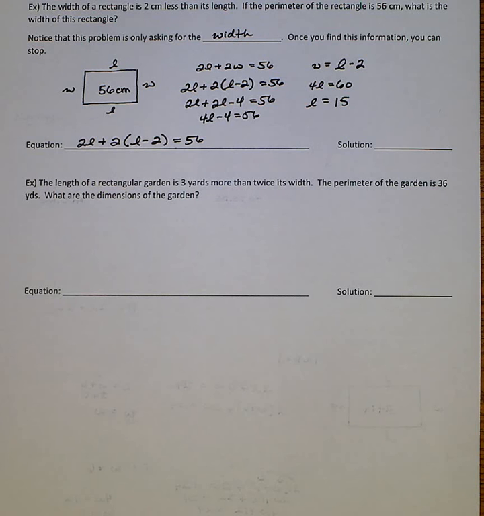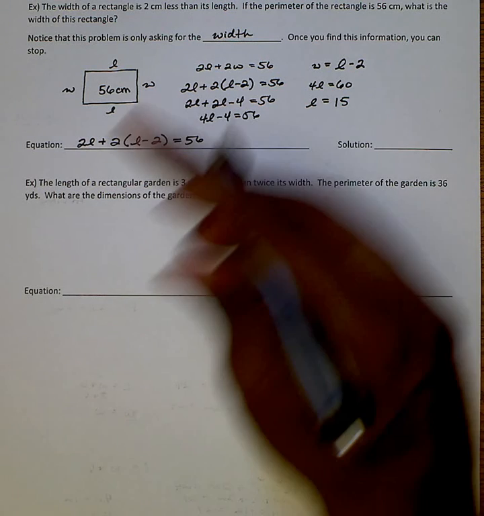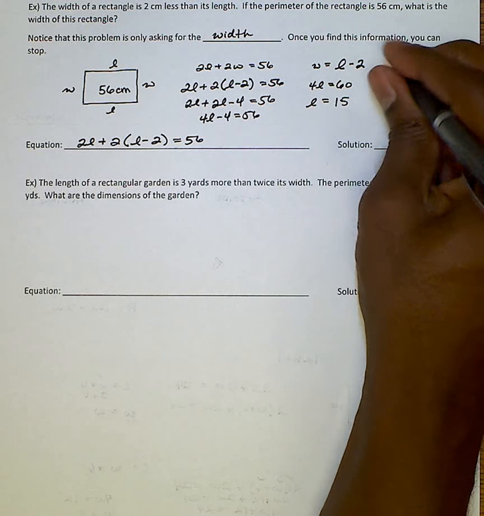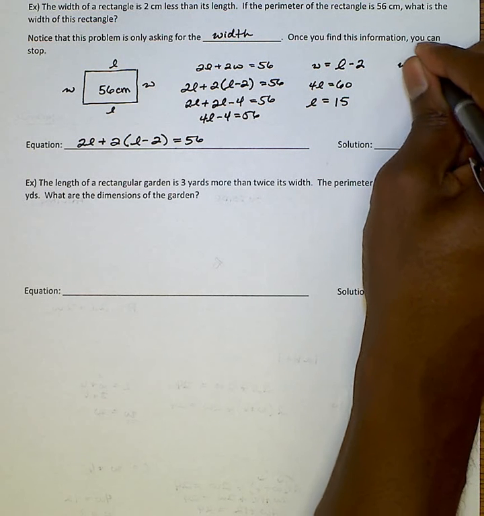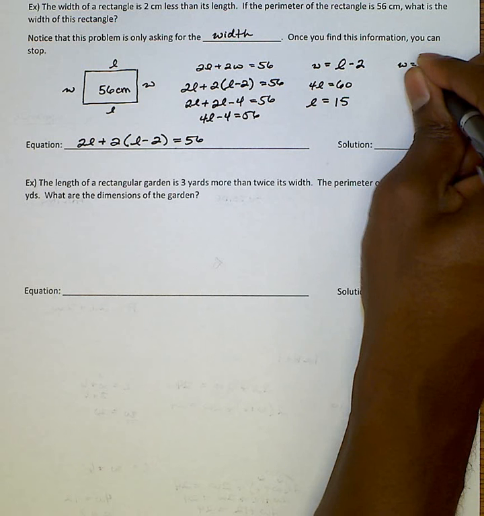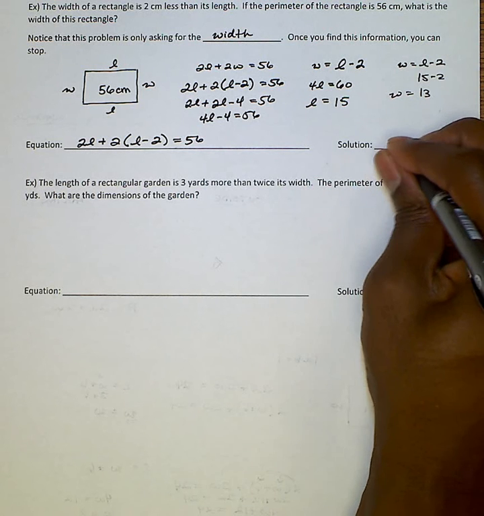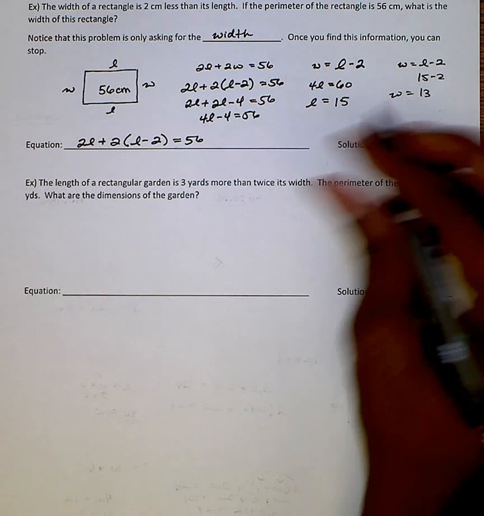So my length is 15. Do they care? No. The question at the beginning asks us to find the width of this rectangle, and that's usually what they'll do. If they only ask you for one, chances are you're going to be finding that one second. So the width of this rectangle is 2 less than the length. Our length is 15, and we said width is L minus 2. So 15 minus 2, W equals 13. Our width is 13 centimeters.